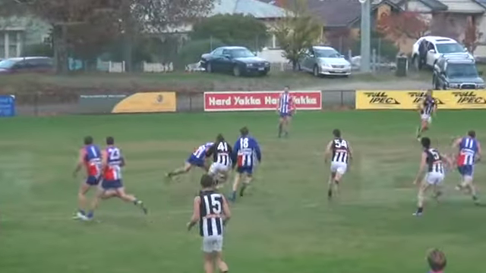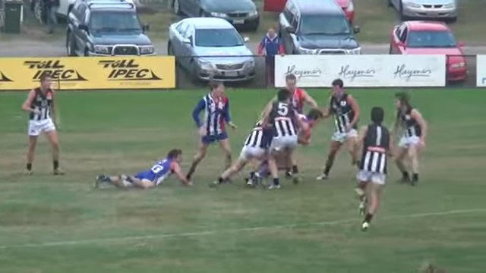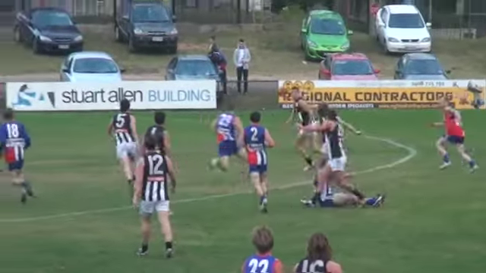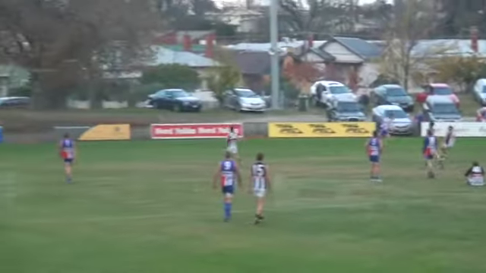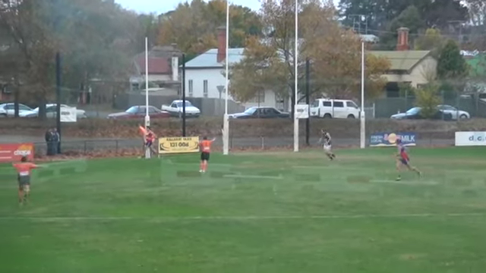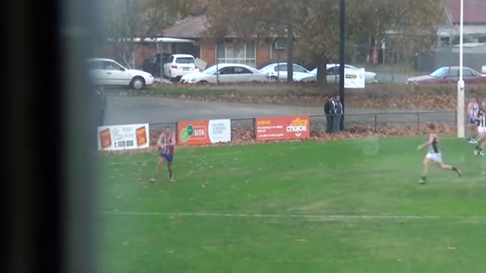Again, outnumbered Darley. Coming across half back was Tongue, couldn't take clean possession. East Point player eventually released it to Harley Inglis. He'll handball wider still this time to Hanson on the run. He's gone goalwards, but he's gone right across the face. Hooked it a little too much, put it out of bounds on the full, and East Point play on quickly.